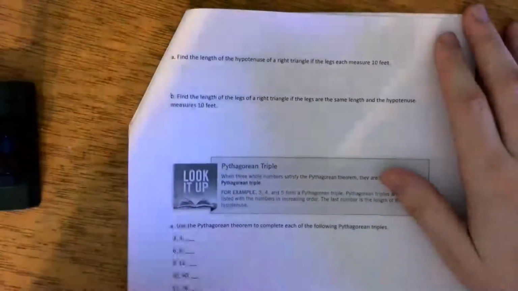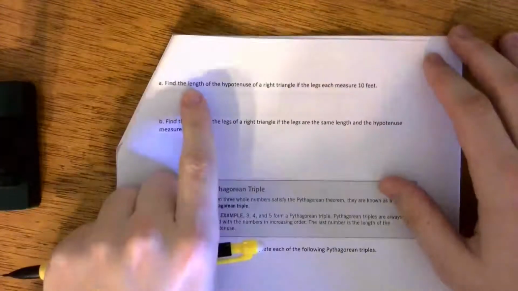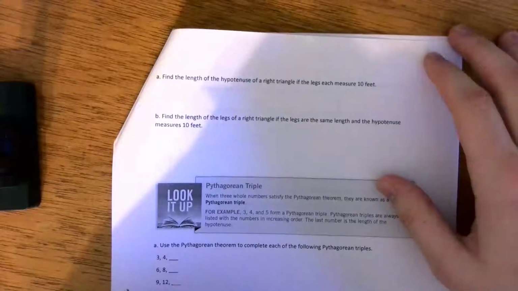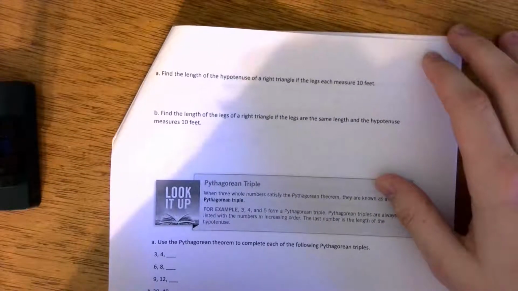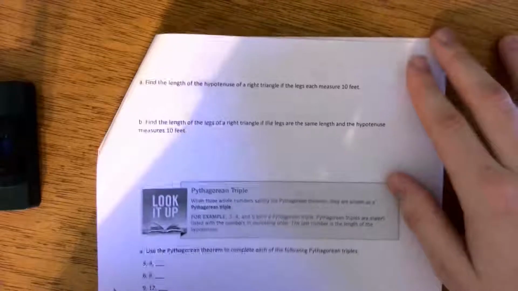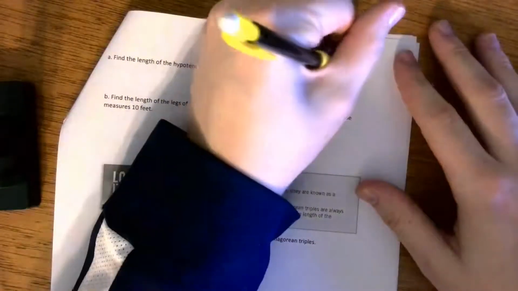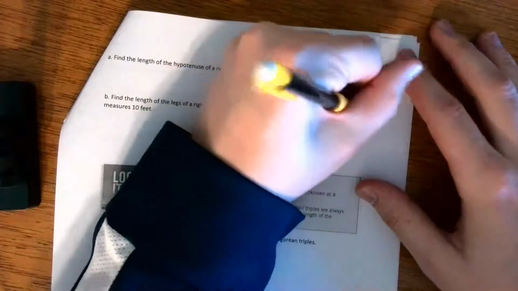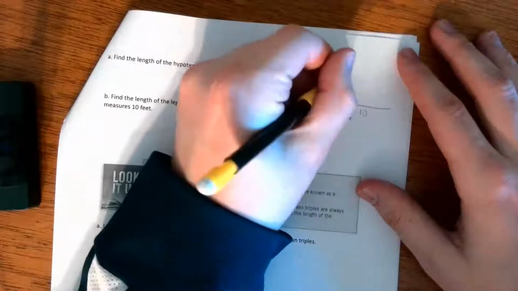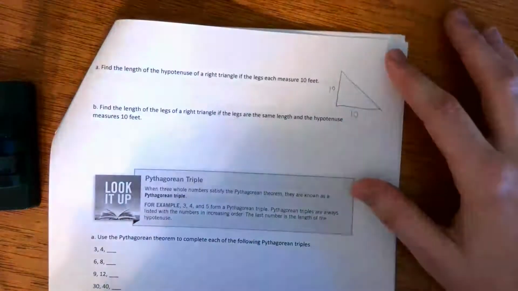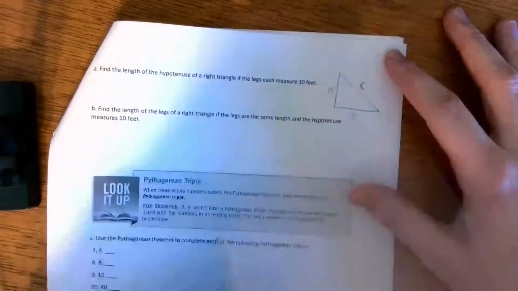Alright, so let's try some more straightforward examples rather than word problems. This one says find the length of the hypotenuse of a right triangle if the legs both measure 10 feet. So this is going to be a triangle, and I'm going to draw this out, where both the legs are 10 feet, and we don't know the length of the hypotenuse. So I'm just going to label that C for the hypotenuse.